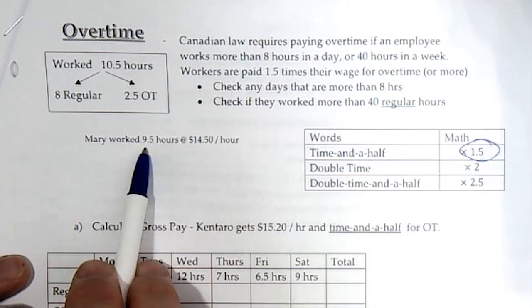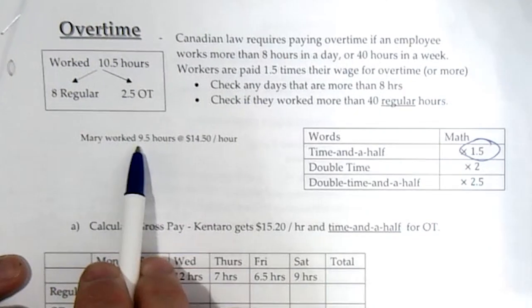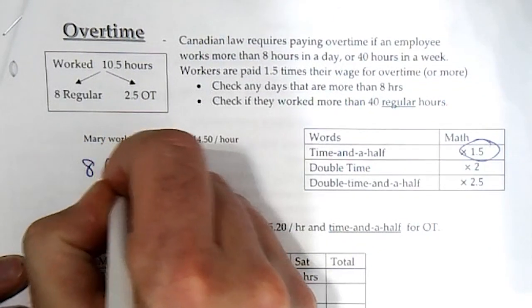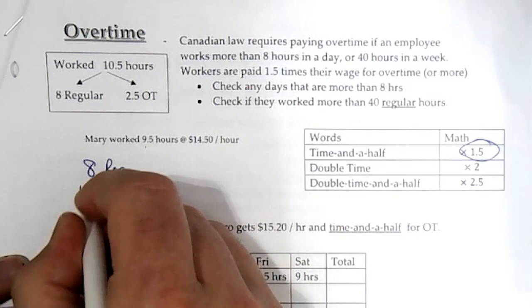So let's actually try the math. If we work 9.5 hours, $14.50 an hour, we have to separate it. 9.5 is 8 regular, that's the maximum in one day, and 1.5 OT.